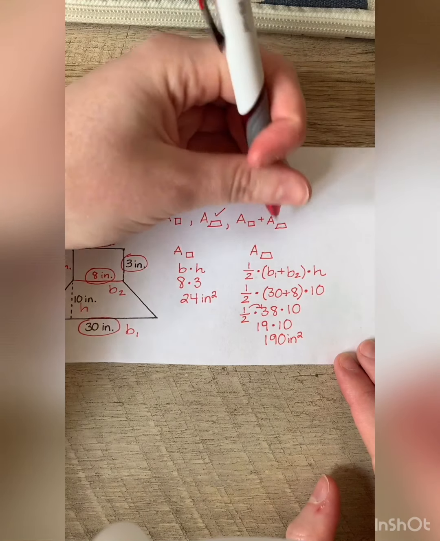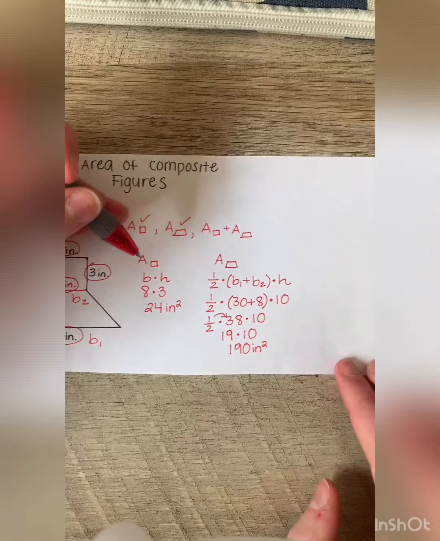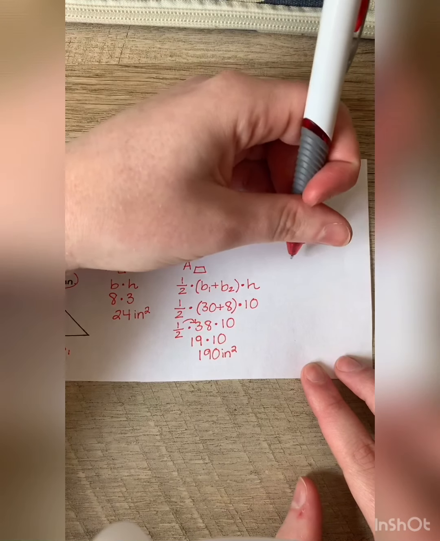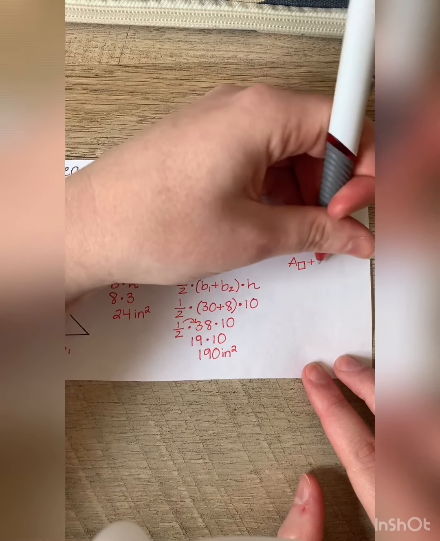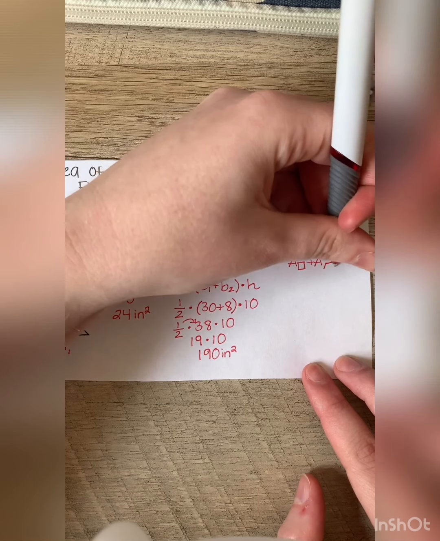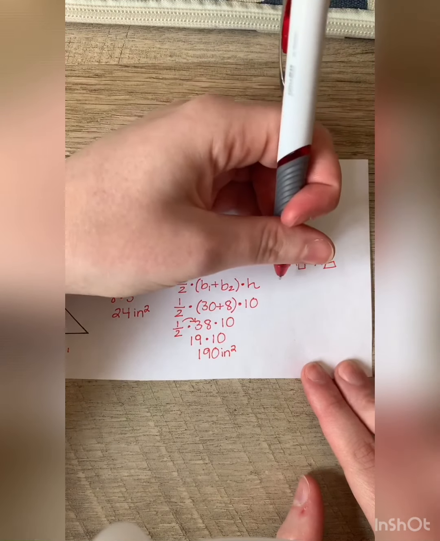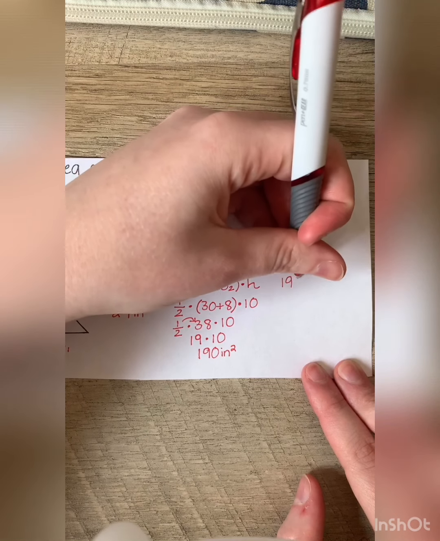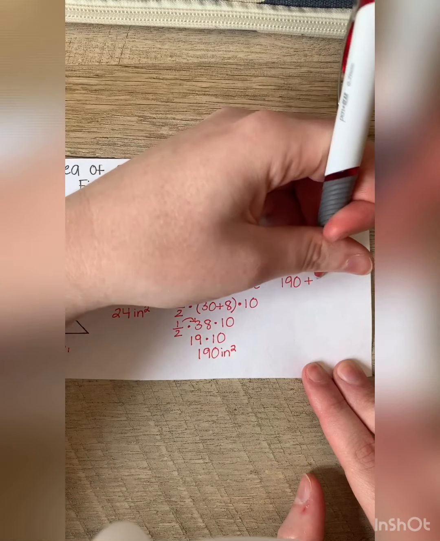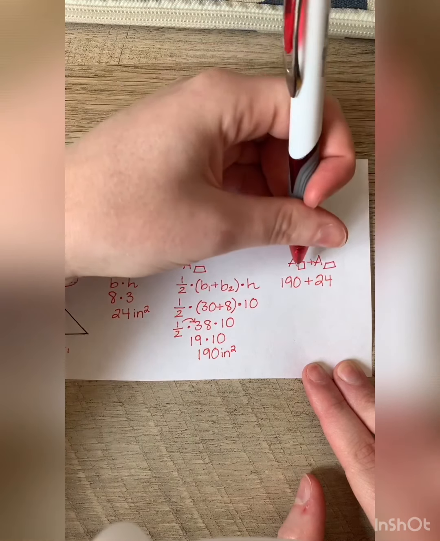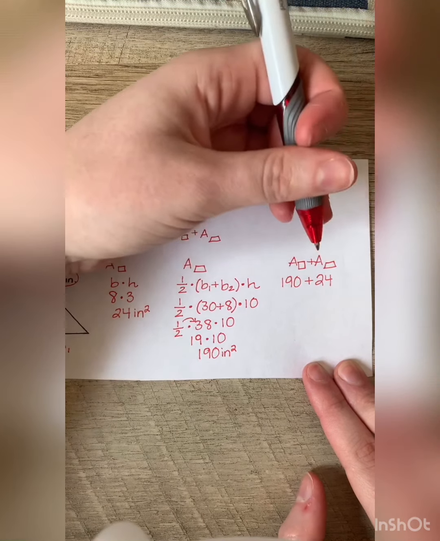And now I have my last step. Add those two together. So I'm going to take my area of a rectangle plus my area of a trapezoid, and that was 190 plus 24, oops, flip-flop, you know what I mean, because adding doesn't matter order.